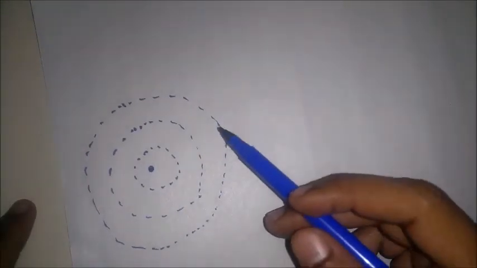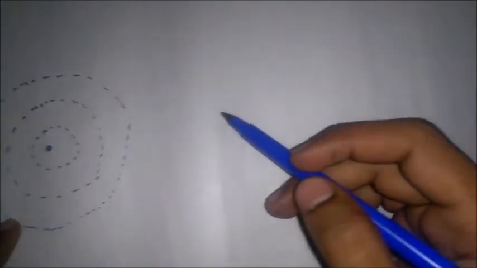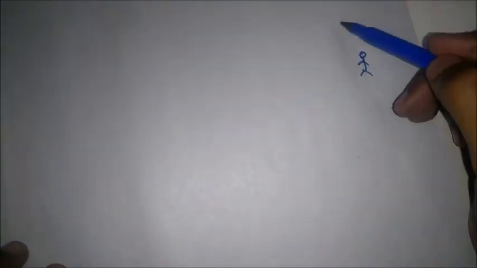By the time this circular wavefront comes and hits this observer, the radius of the circular wavefront will be so large that it would appear as a plane wavefront for this observer.